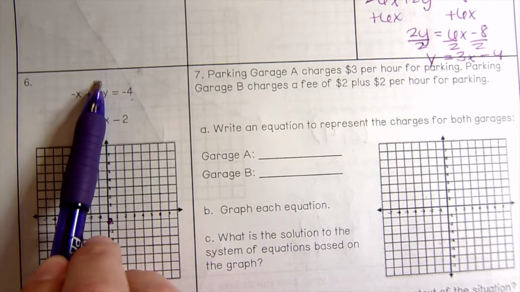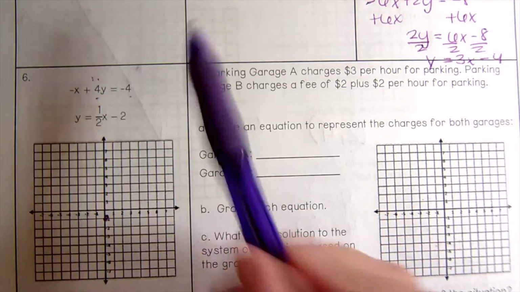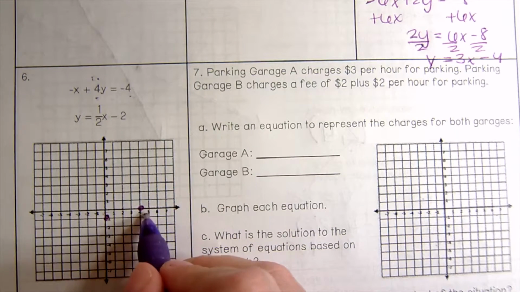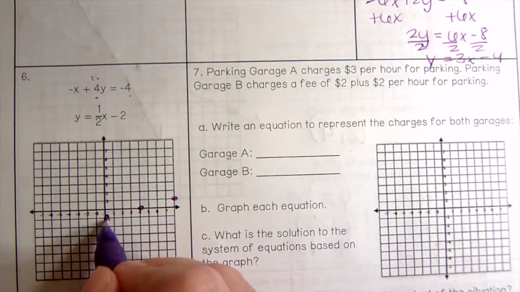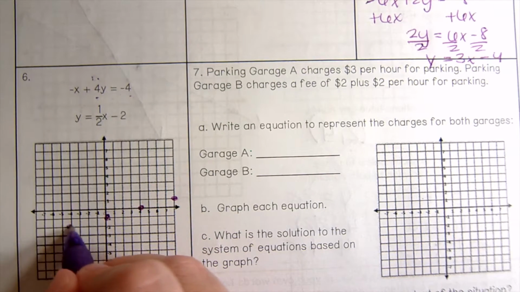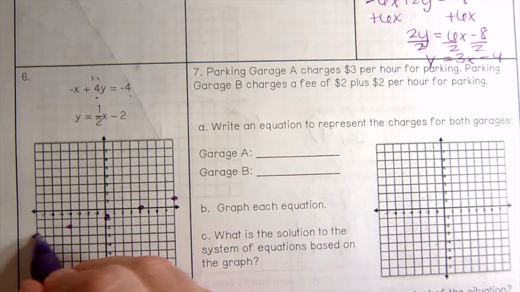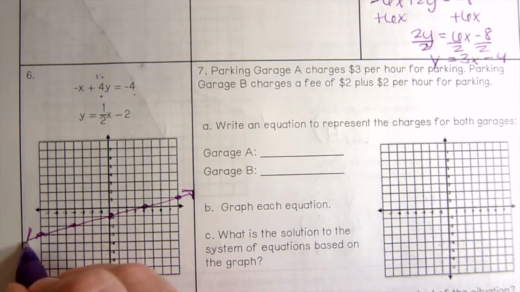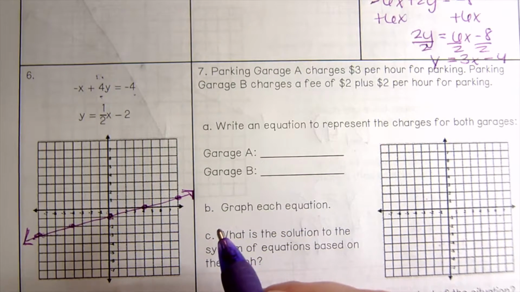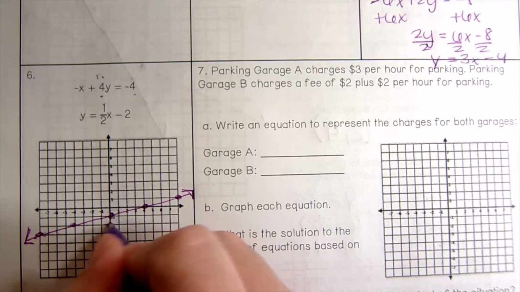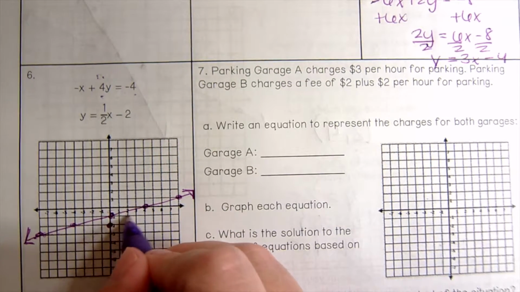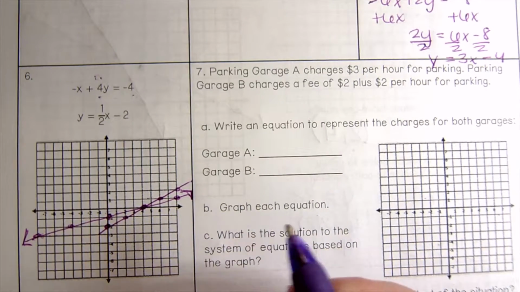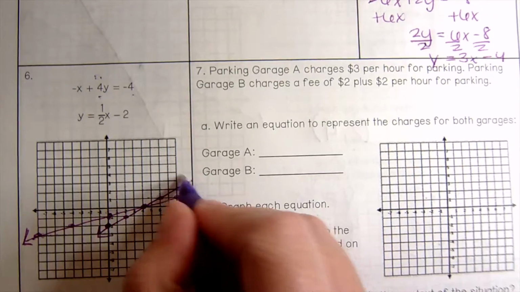Cover up y. What is the x-intercept? Positive 4. So that is a slope of up 1 over 4. For the second one, what is the intercept? Negative 2. And then what is the slope? Up 1 over 2. So where do they cross? 4, 0.